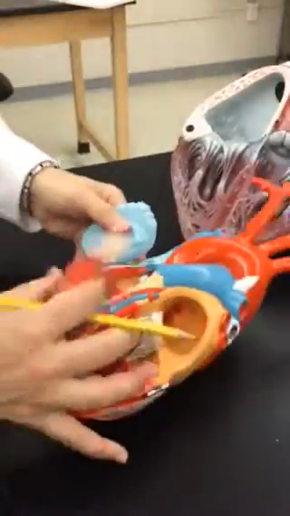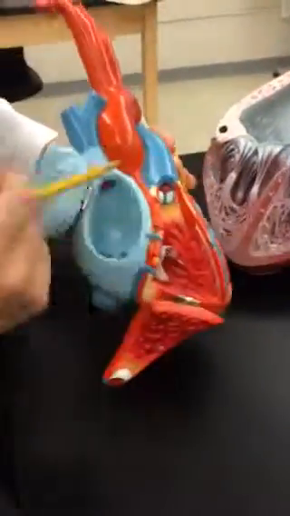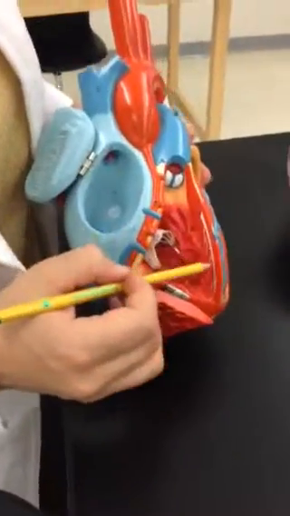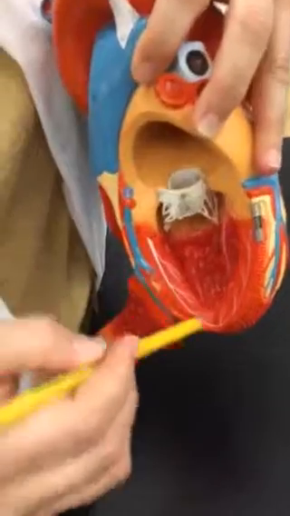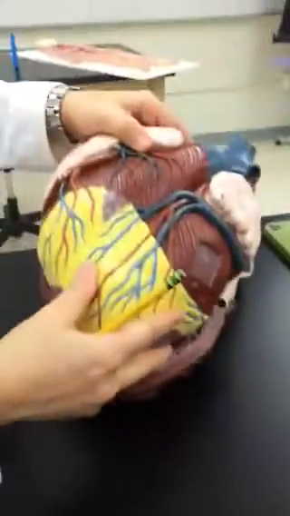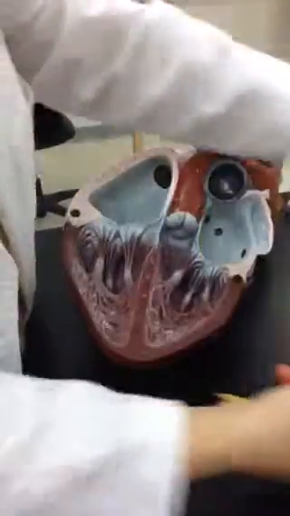I have it on here too. You can't see the SA node and AV node, but you can see the bundle, right bundle branch, the left bundle branch, and the Purkinje fibers there. Okay. On here for the coronary arteries. Actually, I'll do that on a different video.